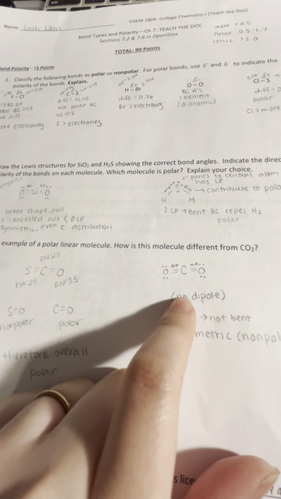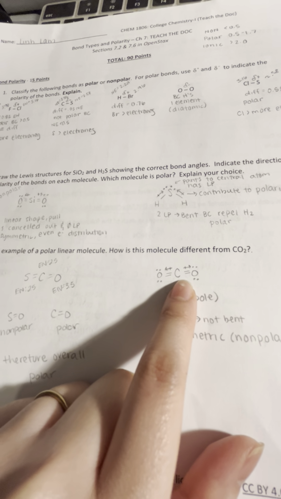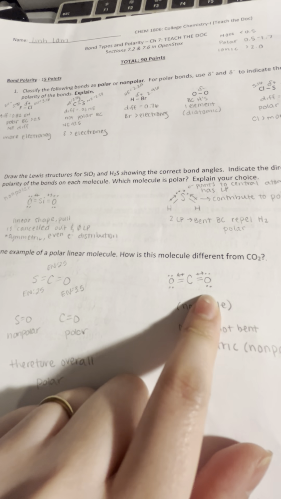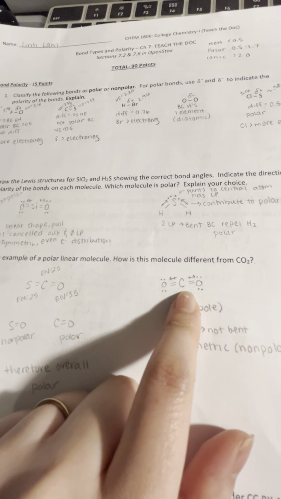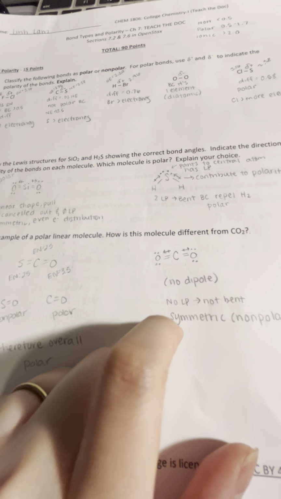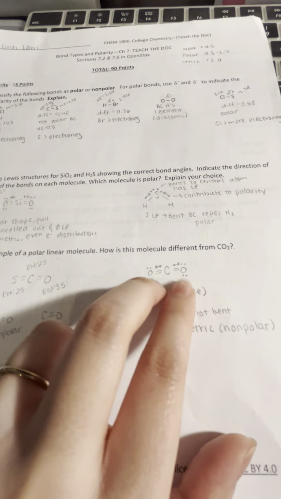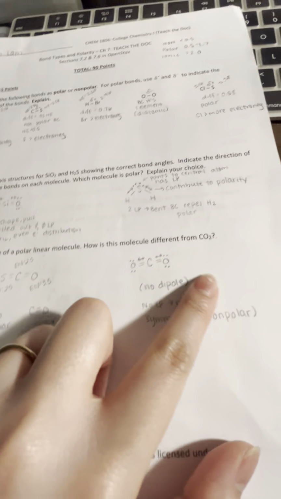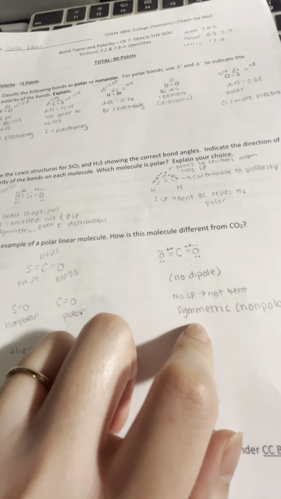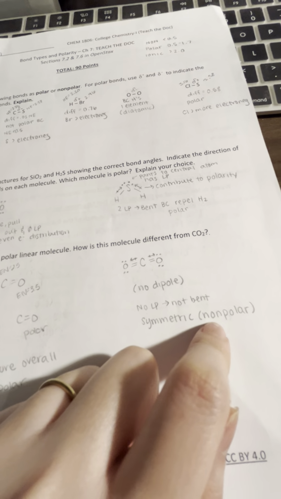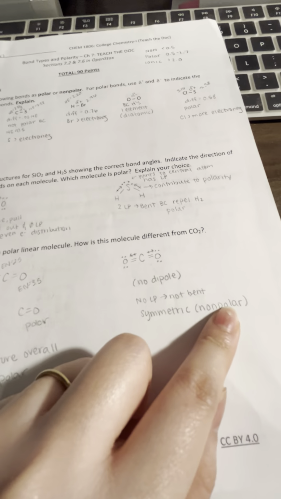This one is symmetric. Both of the charges are pulling away from carbon, the central atom. There are no lone pairs on carbon as well. So there's no dipole. It's symmetric. Both of the end elements are the same, which is oxygen. All that contributes to symmetry, and everything's contributing to it being non-polar. So it's not polar, nonpolar.